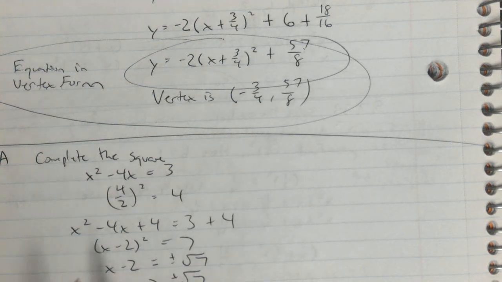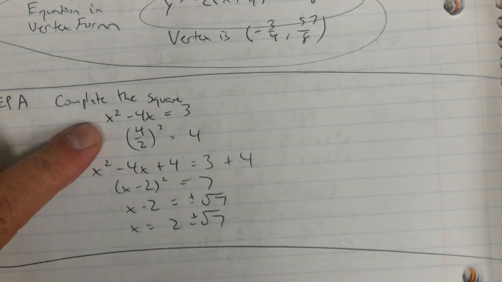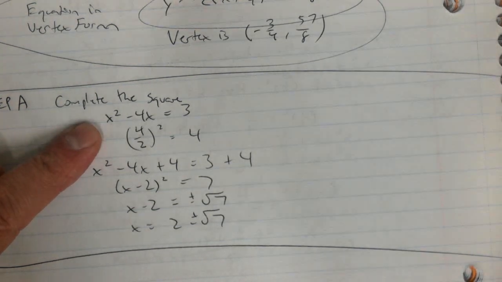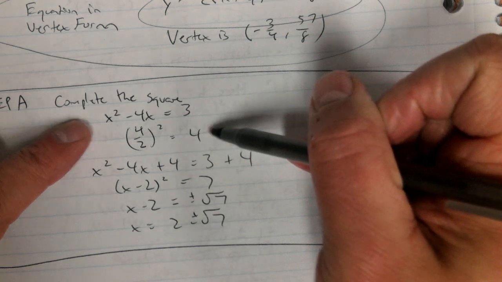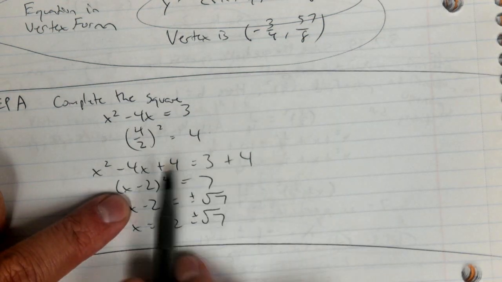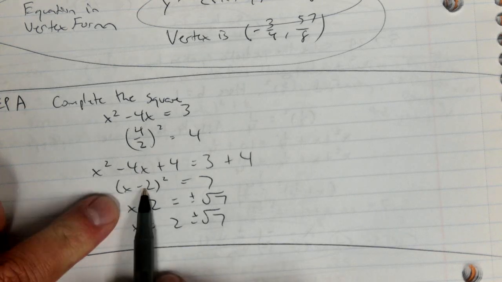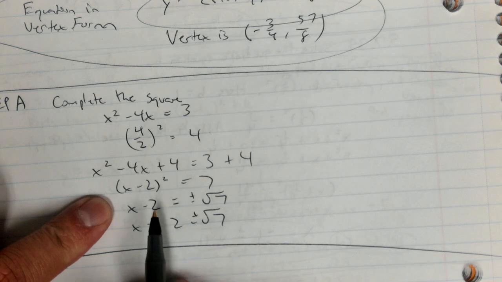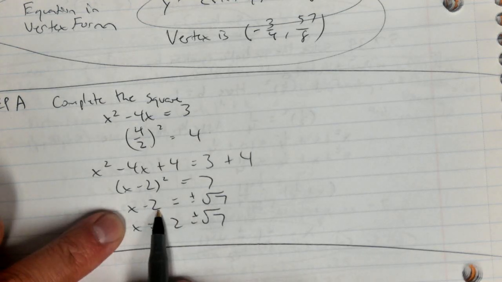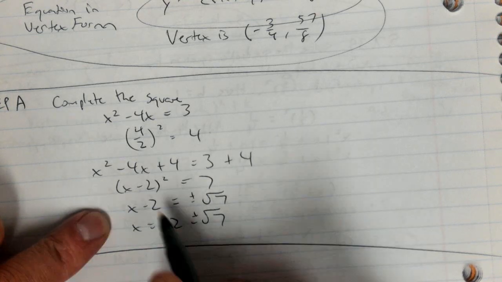All right, then the last one is back to completing the square. They're doing x squared minus 4x equal 3. So you divide by 2, you get 2, and then square it, and you get 4. So you're adding 4 to both sides like we did. So this looks like x minus 2 squared equals 7. Then you're going to square root both sides, so you have x minus 2 equal plus and minus square root of 7, and then just move this over, and so that's your answer.